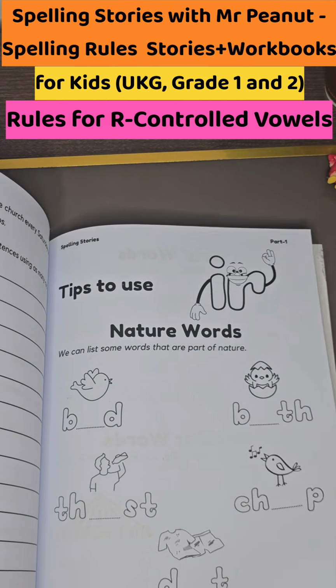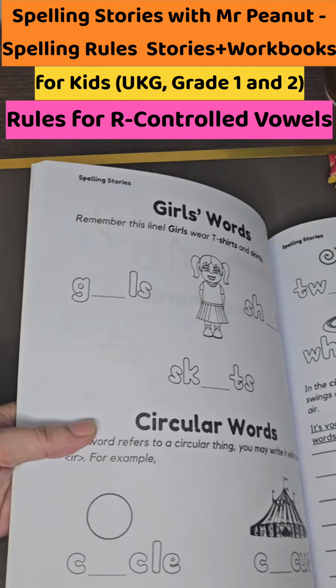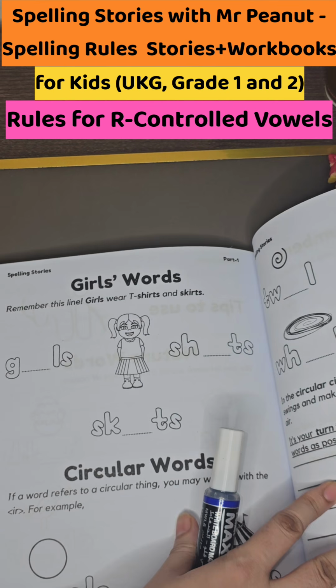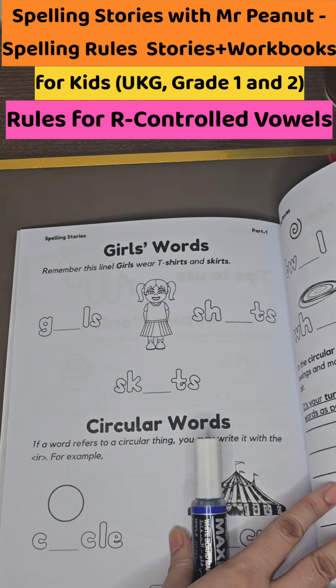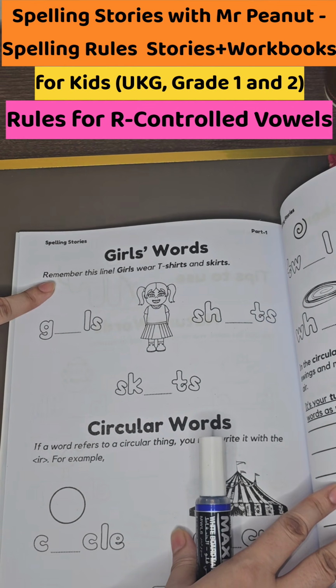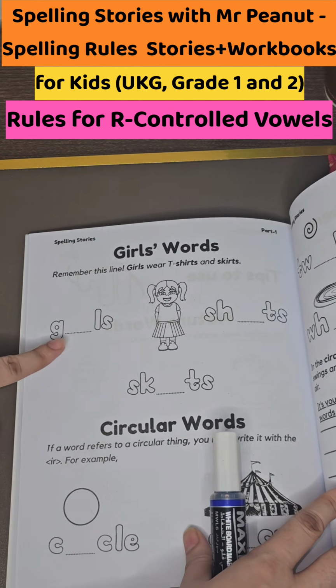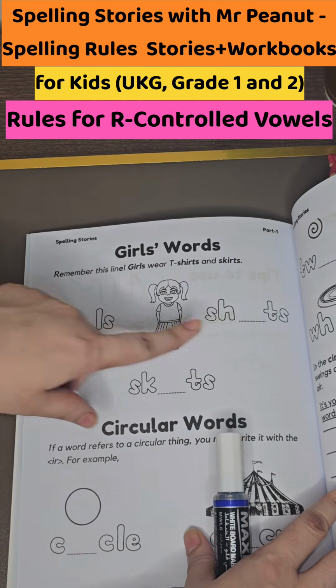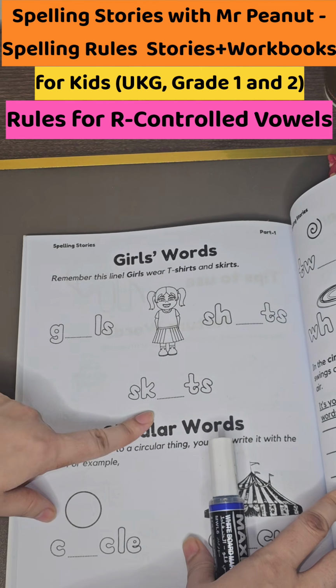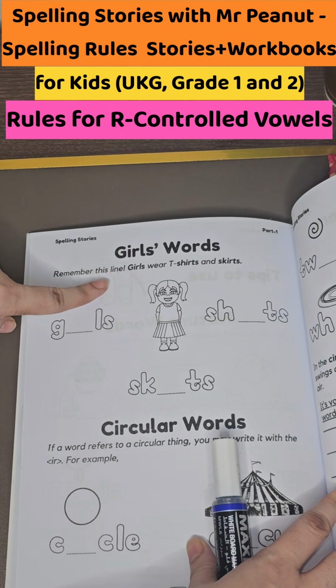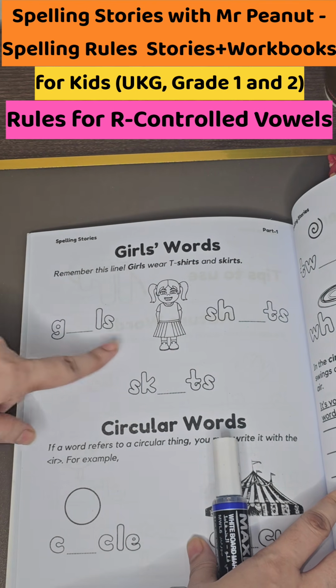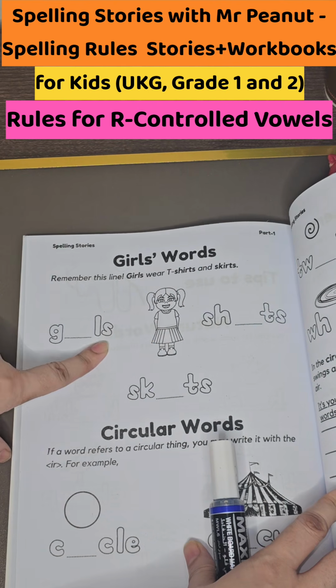Dirt is also a nature word. You have to tell these things to kids, okay? They don't know, we are just making up things, but yeah, these things will work. Now we have some other words which are related to girls. For example, girl is the first word. Girls wear shirts and skirts. I have written this funny sentence here, and then you can relate girl, shirt, and skirt to this picture.